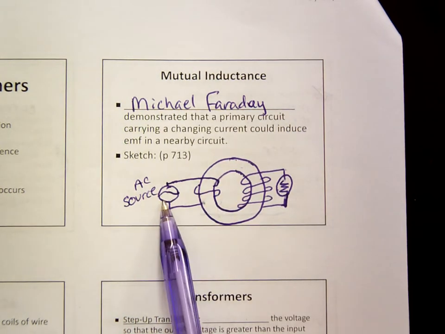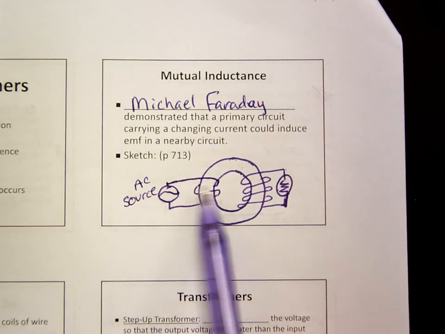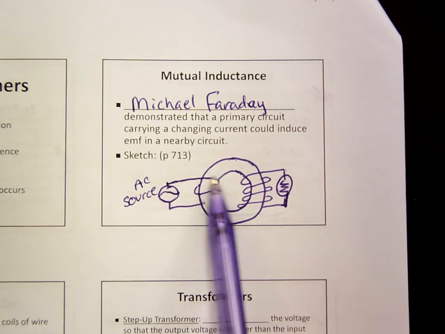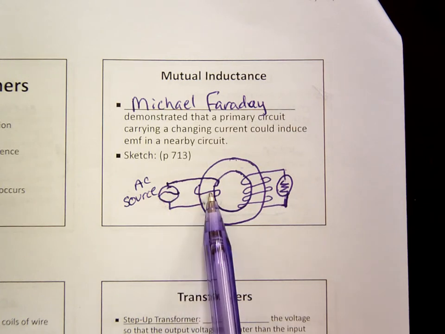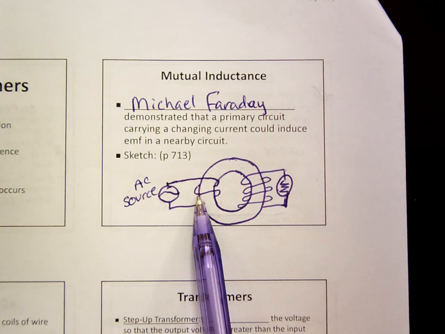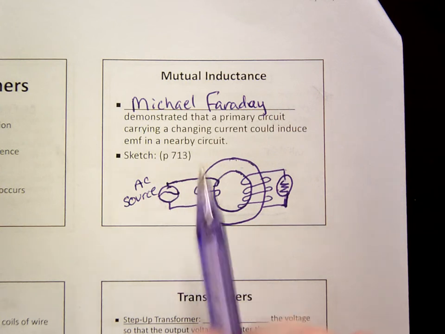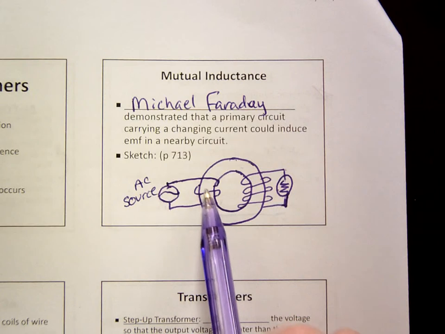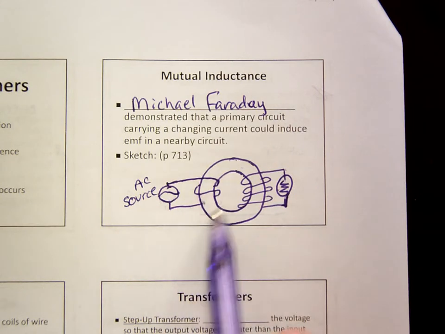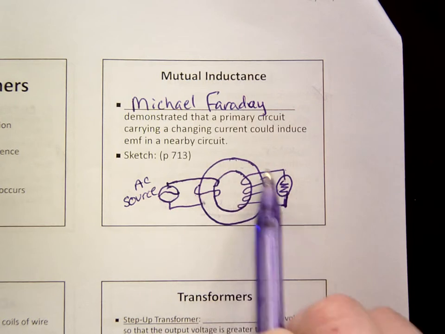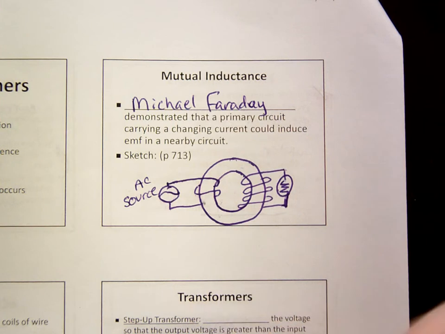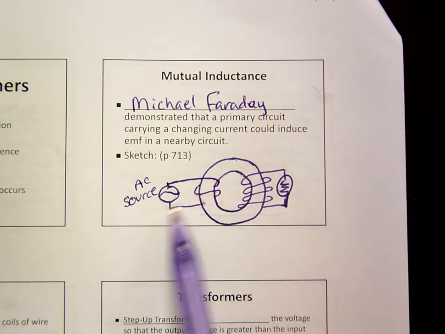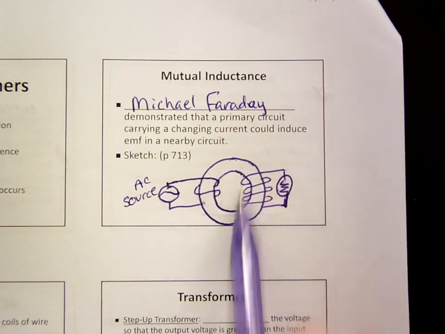And he found that this alternating current created a magnetic field in this coil. And because the current alternated, so did the magnetic field. So the magnetic field kept switching back and forth in this circuit. Now, in one of the earlier sections, we talked about ways you can induce current. One of the ways you can induce current is with a changing magnetic field. So as this magnetic field changed, it created a current in this other coil. And this is what we call mutual inductance. So inducing this magnetic field induces this current.